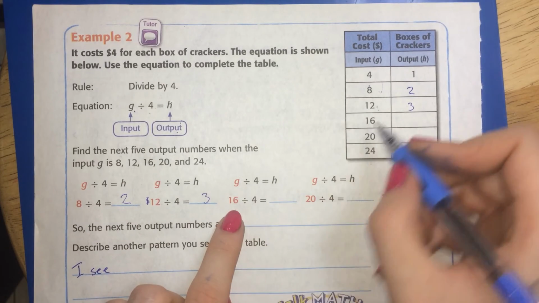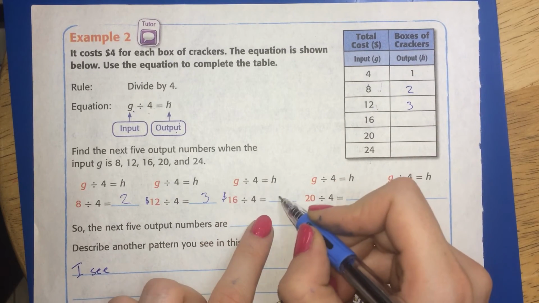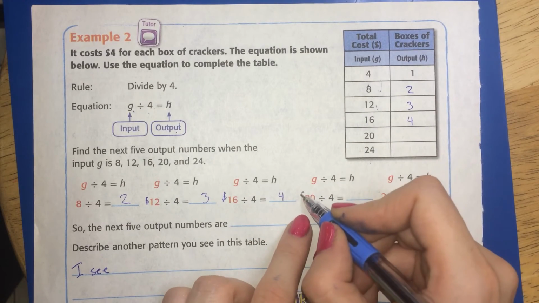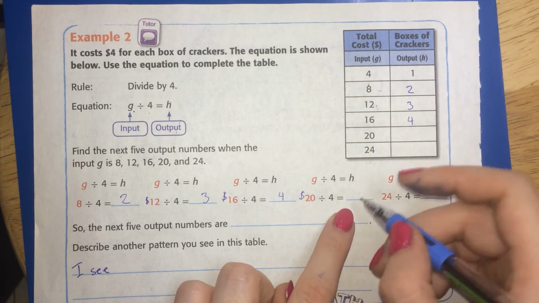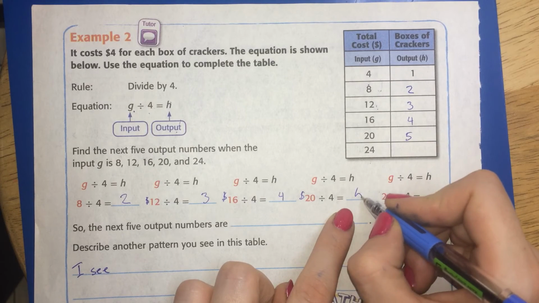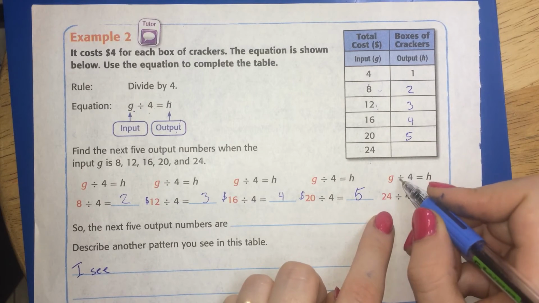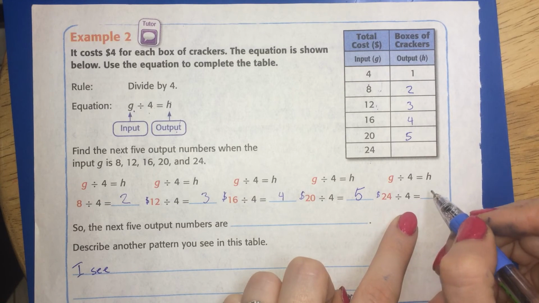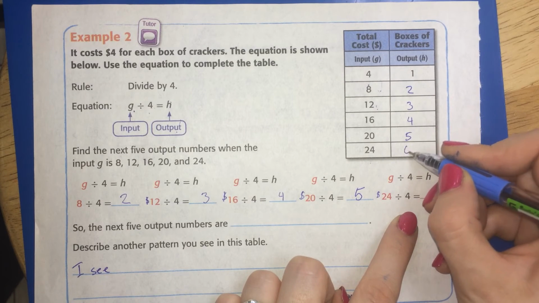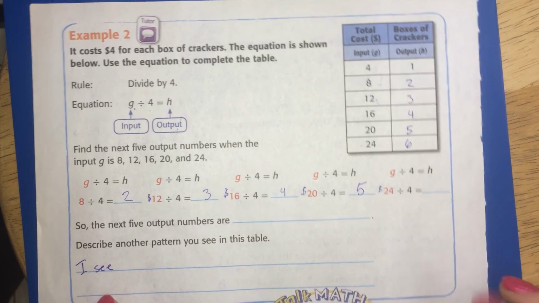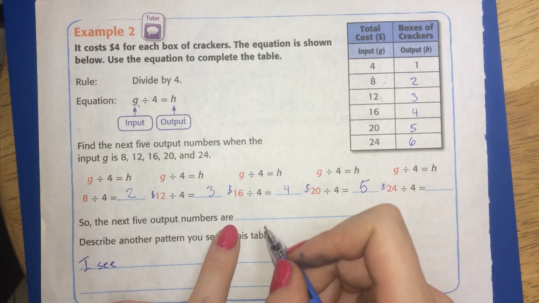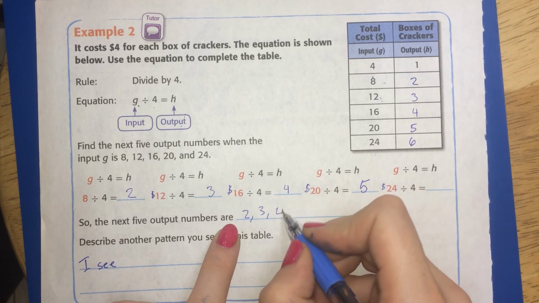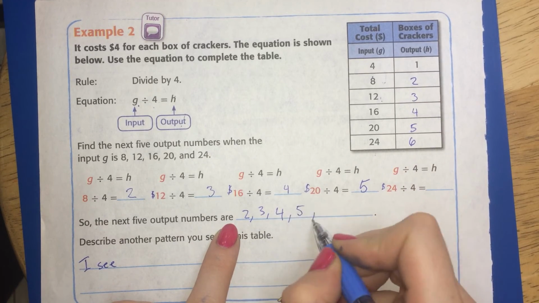If 16 was the cost, then you got 4 boxes of crackers. If 20 was your cost, then you got 5 boxes. And if 24 was your cost, then you got 6 boxes. So the next 5 output numbers are 2, 3, 4, 5, and 6.